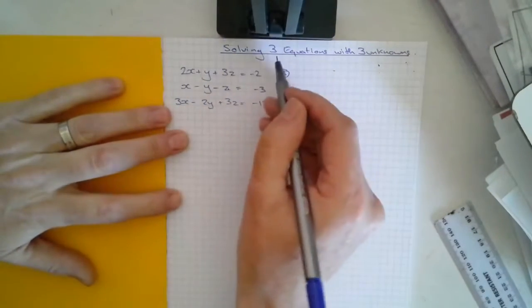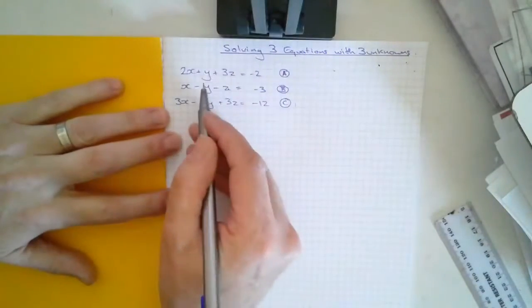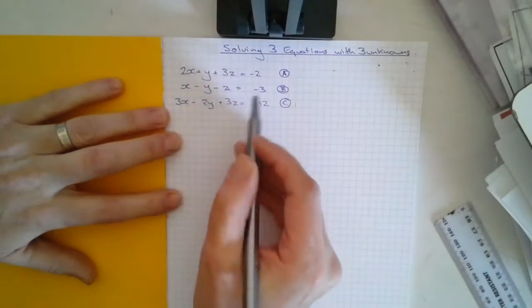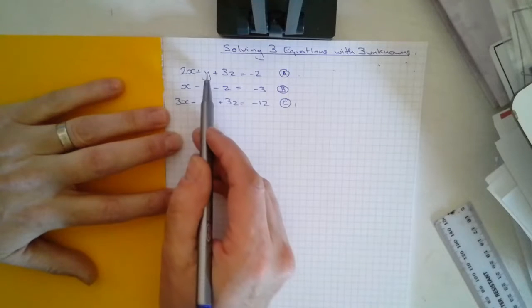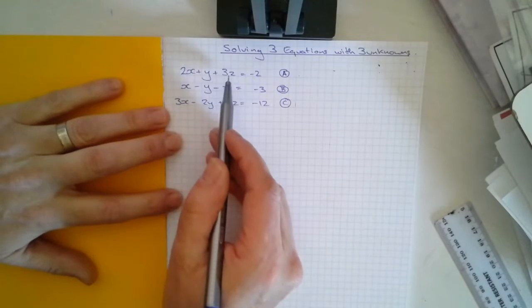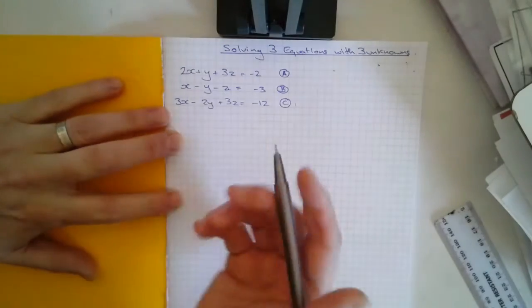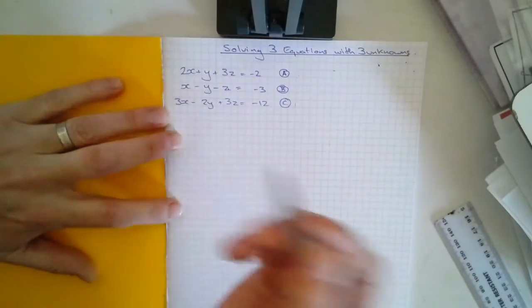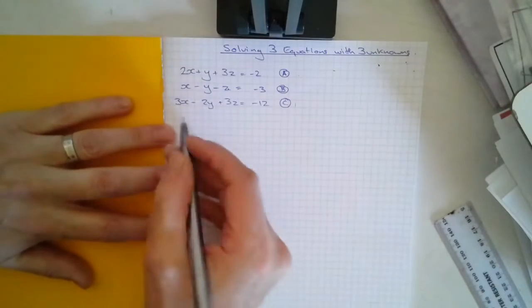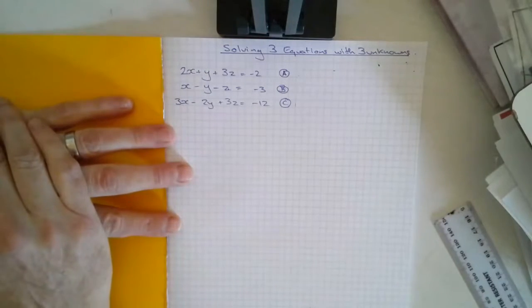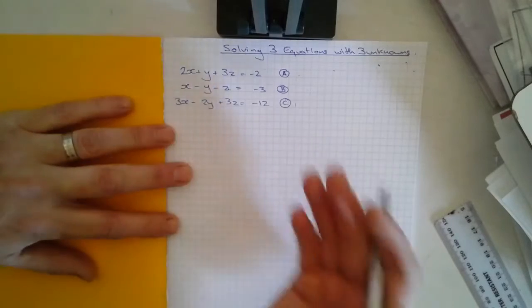Okay, now we're going to try and solve three equations with three unknowns. So at GCSE, all you were dealing with simultaneous was just x and y's, but at A level you can have x, y's and z's and possibly other letters as well. The object is still the same. We still need to try and eliminate one of these variables to start with, and then it should form a simultaneous equation afterwards where we can find x, y and z.